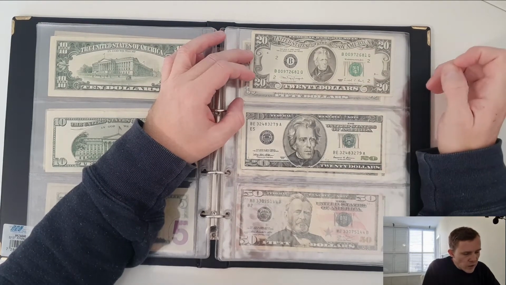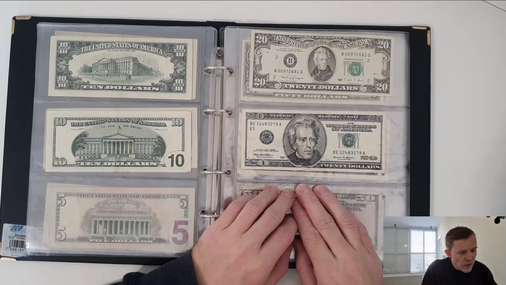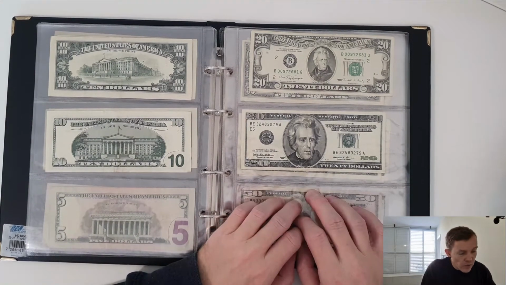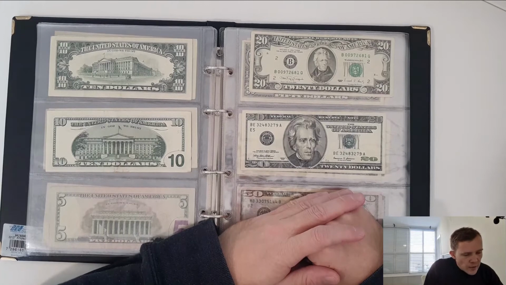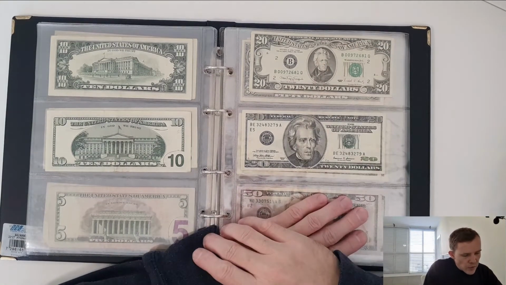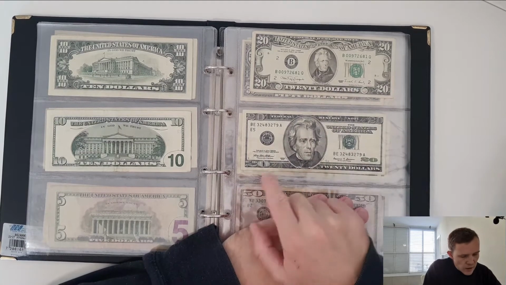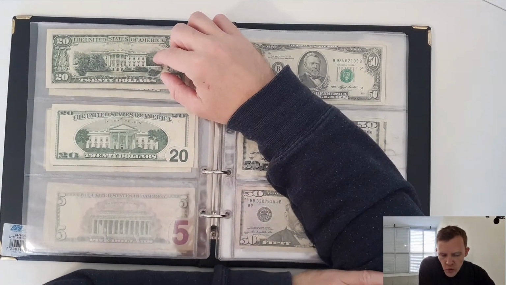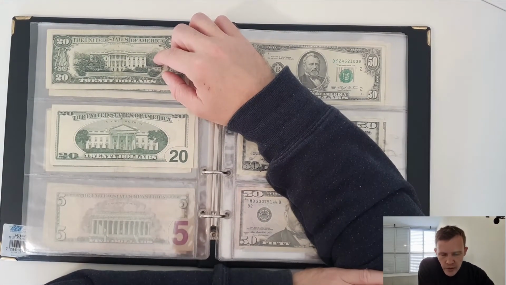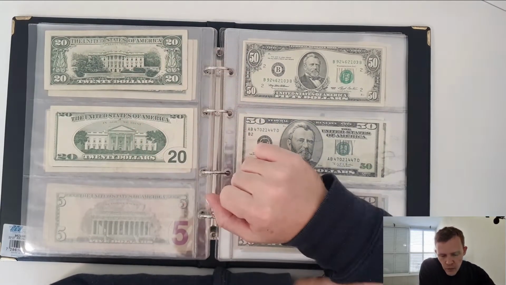$20, Jackson again. Unfortunately, the latest series of $20 is also sold, but I will buy it, and it will complete this collection. So again, smallest portrait, biggest portrait. This series is 1990, 1999. The back side is different: it's a different side of the White House, as you can see. The different size.